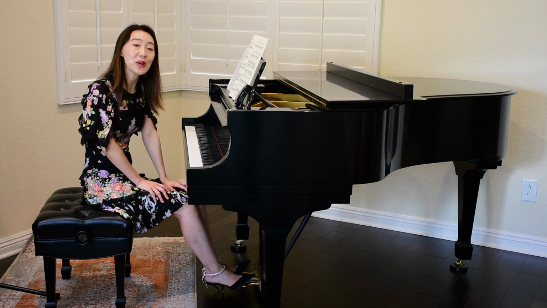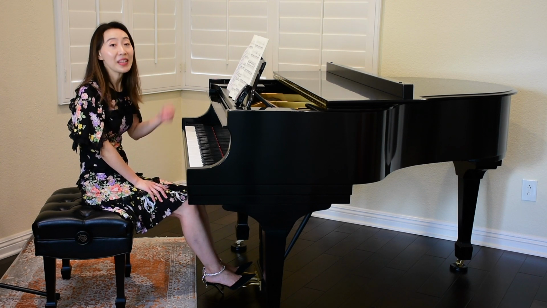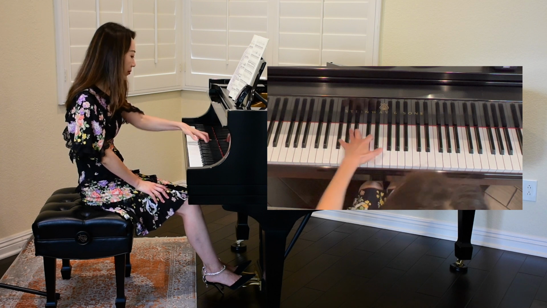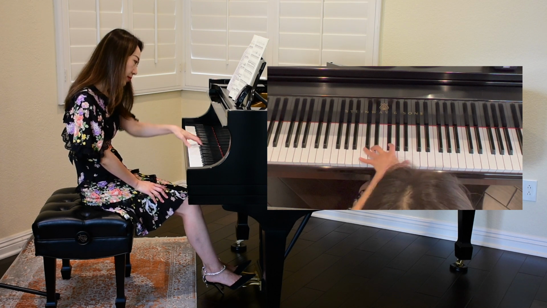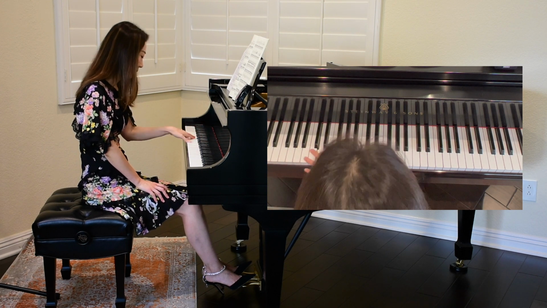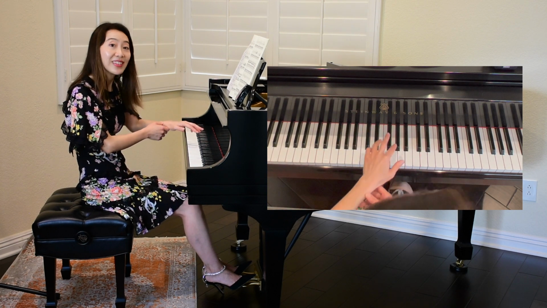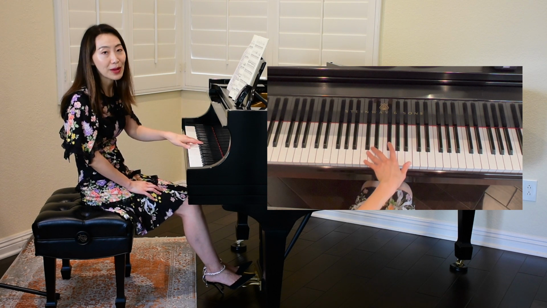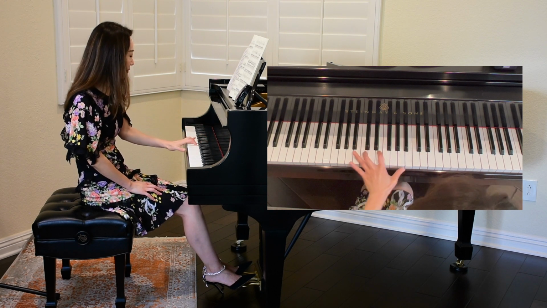By the way, you also want to practice left hand alone in measure 7 and 8. Use your wrist to make it more legato and smoother. Also control your thumb not to make an accent.